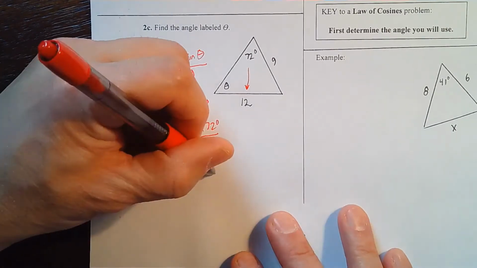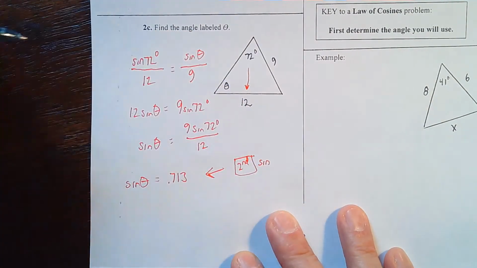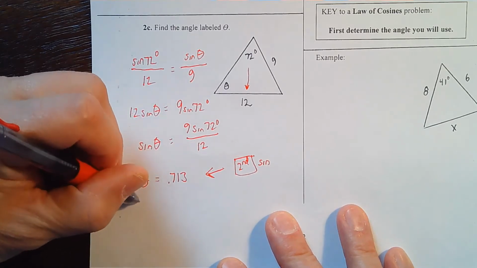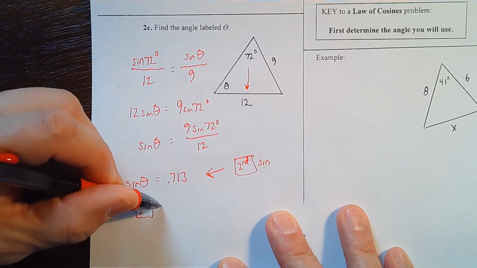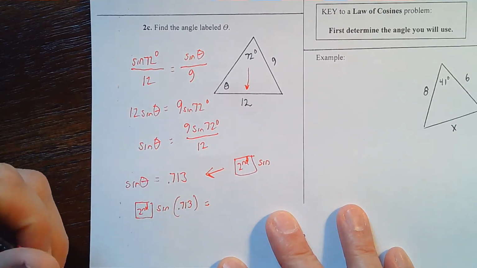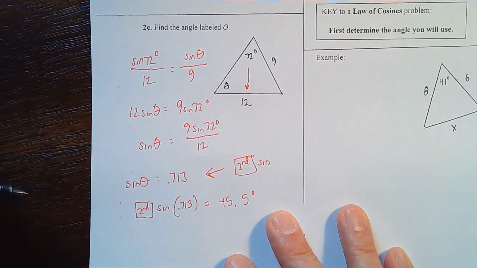Well, this is where you're going to use your second trig function, or second sine function. You use the second sine function, or the second trig function, whatever it is, second cosine, second tangent, when the angle's missing. So in order to find the angle, we do second sine of 0.713. And that's going to tell us that our angle, when we spit it back out, is 45.5 degrees.